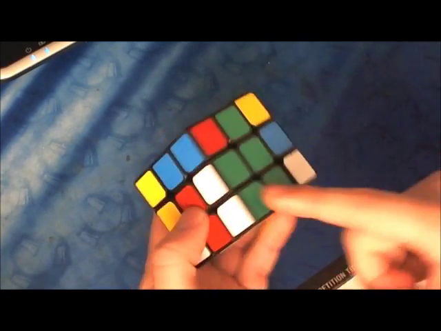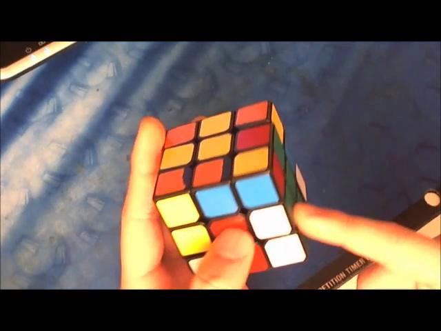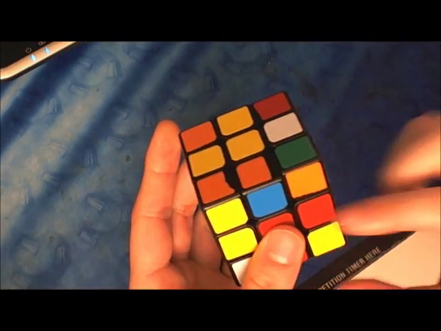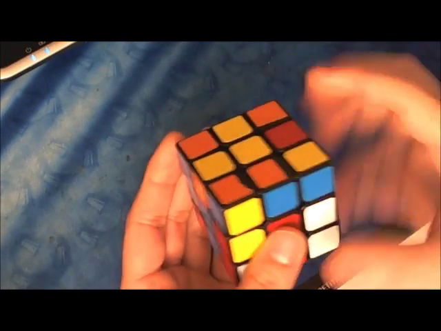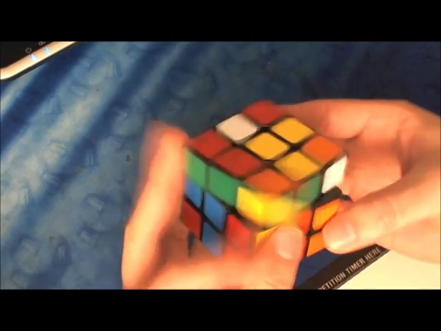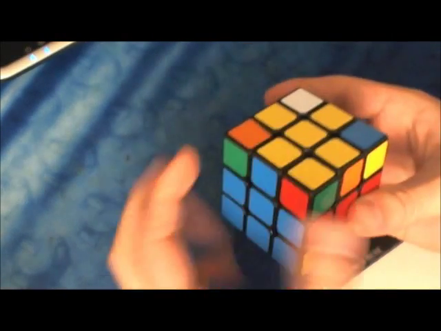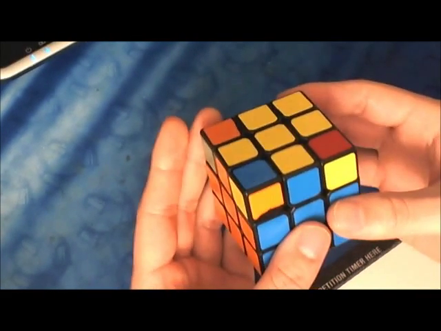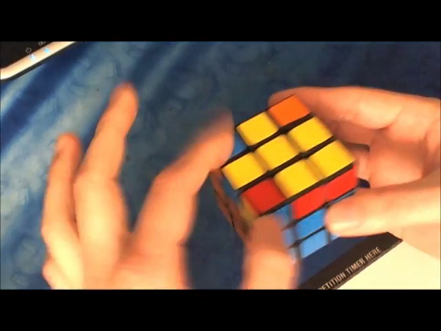And over here I have a block done, but I noticed that if I do this, I'll shut in this piece so I can correct it and finish it. And over here I have a pair, and I'm going to rotate and solve this pair. And this one is going to give me an EPLL.